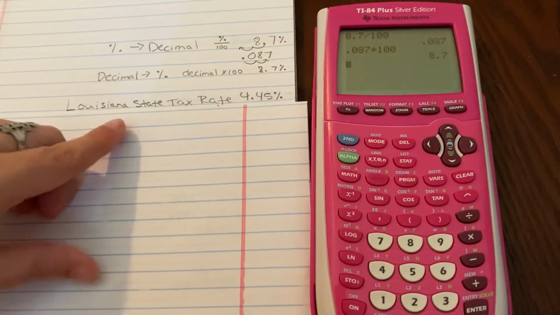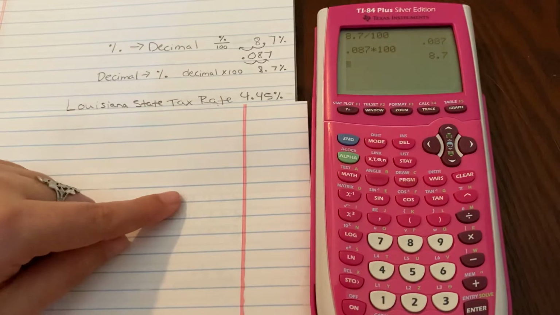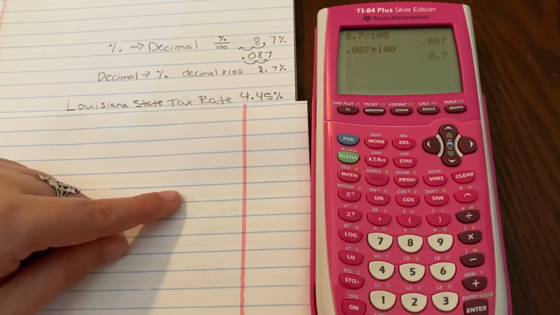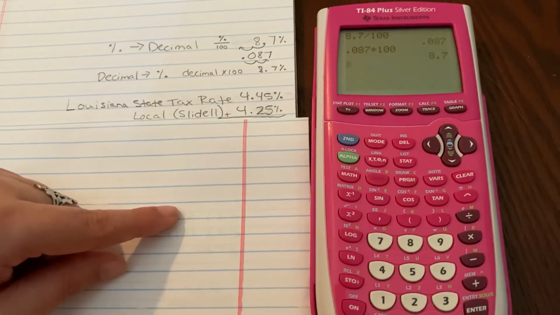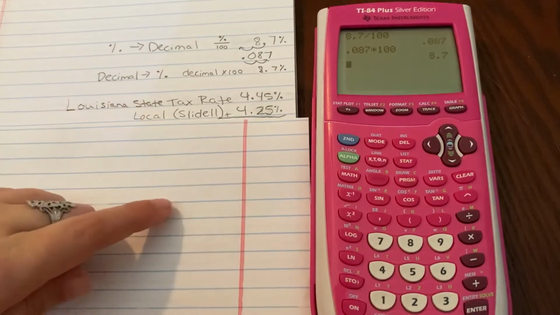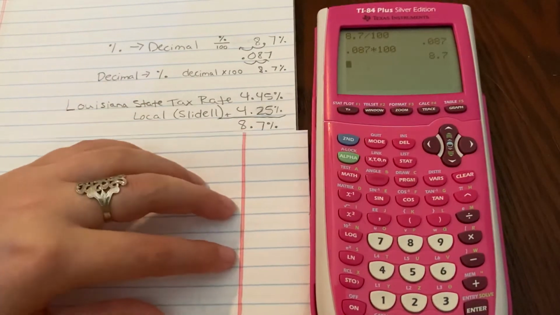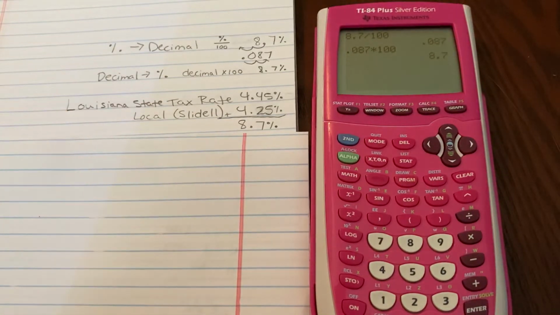So a couple of things that I researched. Louisiana state tax rate is 4.45%. So anywhere in Louisiana, they have a tax rate of 4.45%. In our local tax, specifically in Slidell, is 4.25%. So we pay a total of 8.7% on any items that we are purchasing.